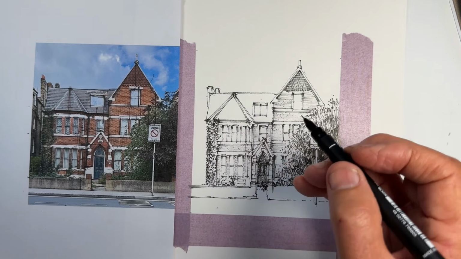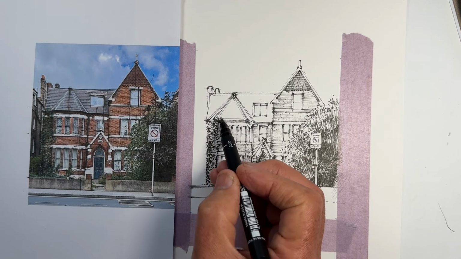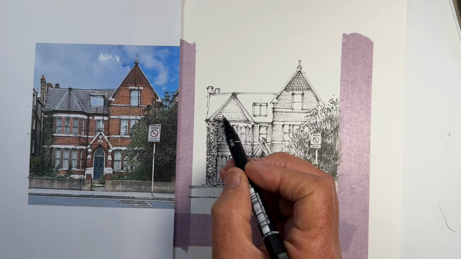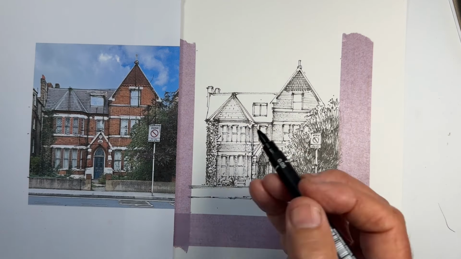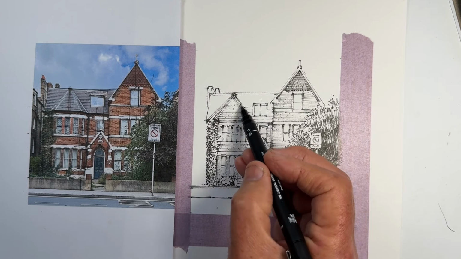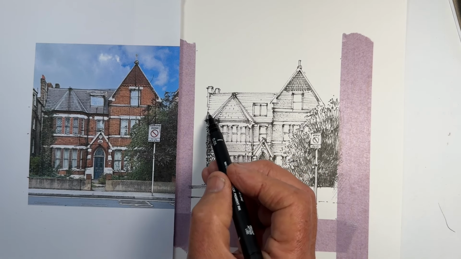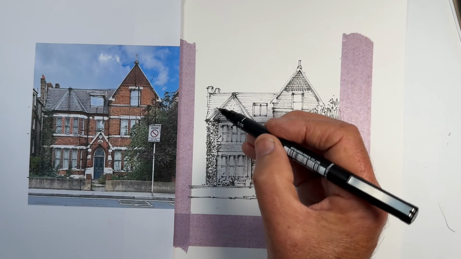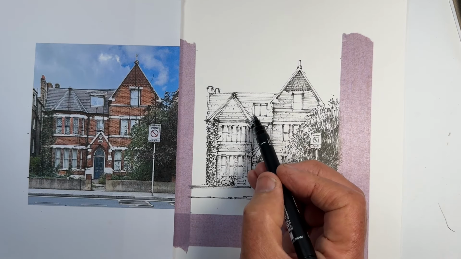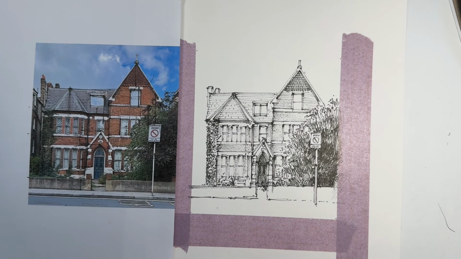We do have the slates. Just going to look at the curtains.